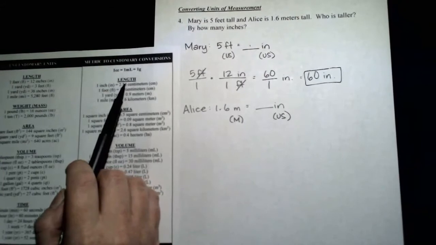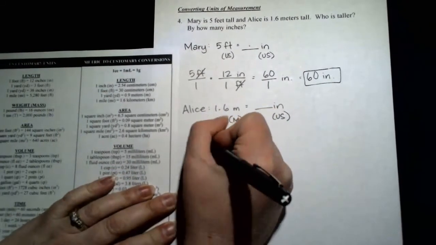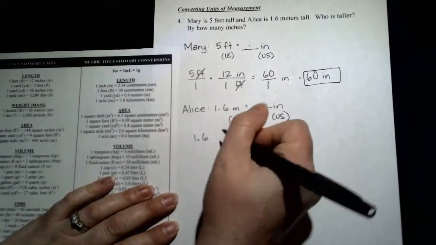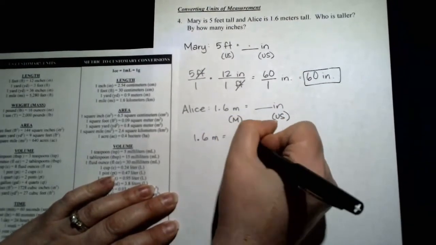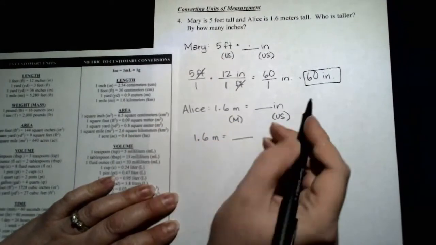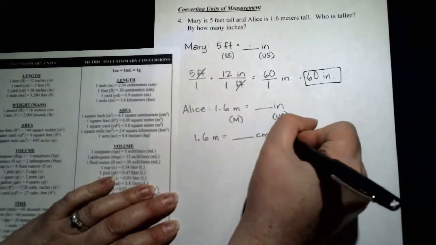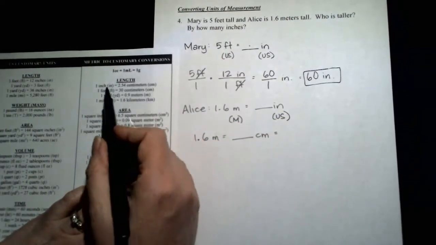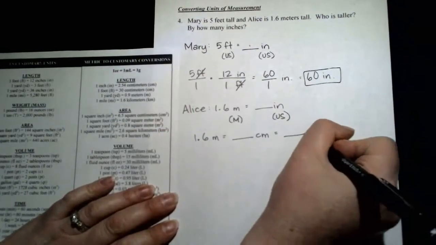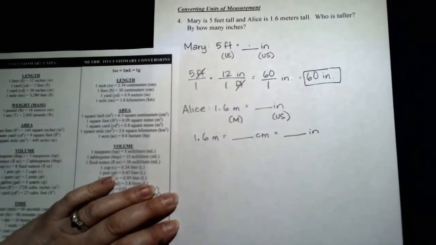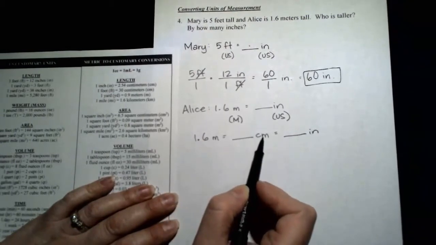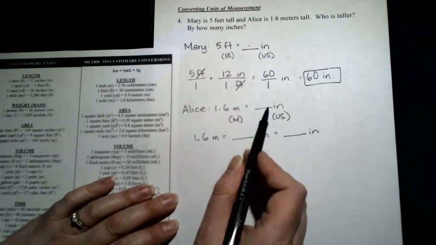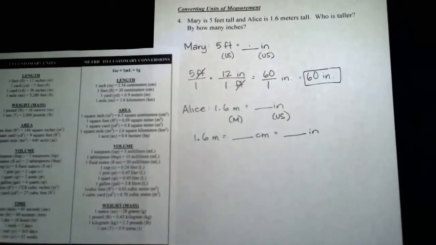So the question needs to be rethought now. Let's see if we can do it this way. If I'm starting with 1.6 meters, if I could get it to centimeters, then I could get it to inches. So if I have a meter, I'm going to go to centimeter, which then could take me to the inches that I'm looking for. That's my thought process.